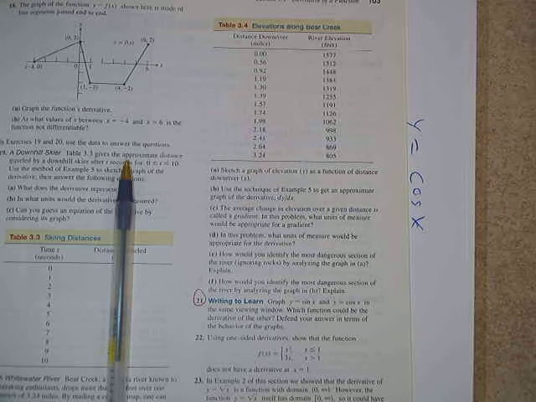All right, so what we're at next is we've got a little bit of time left to start working on some problems.